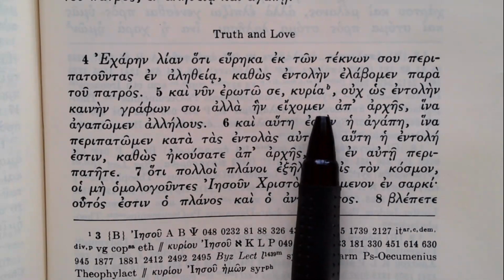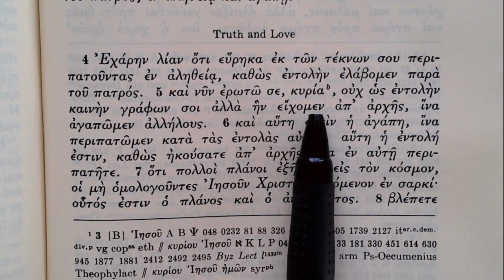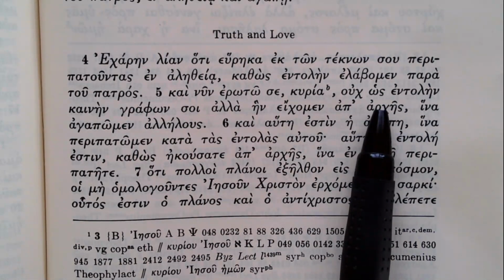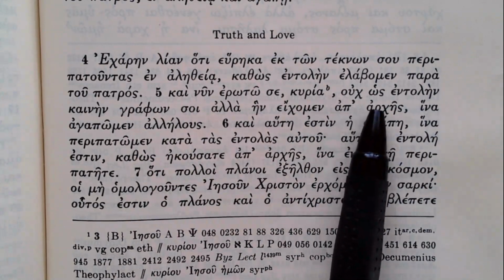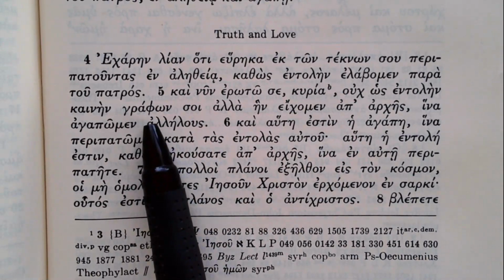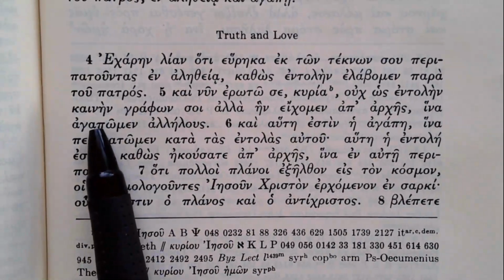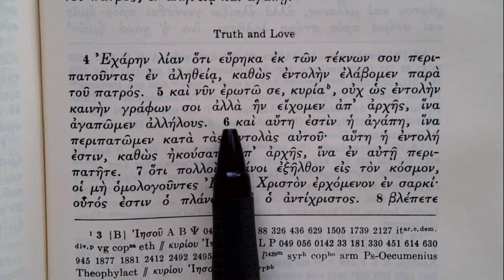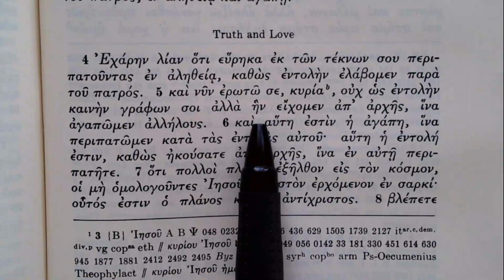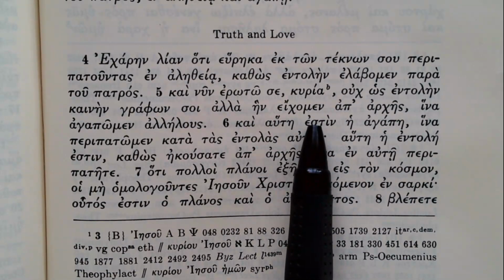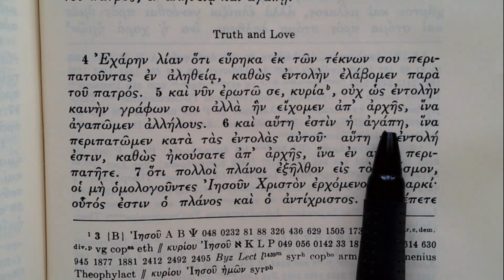Kyria, so this is my dear lady, ouch hos, not as if I am writing, graphon, an entolen kainen, a new commandment to you, but the commandment which, that's agreeing back with entolen, which we had, this is the imperfect from echo, from the beginning.